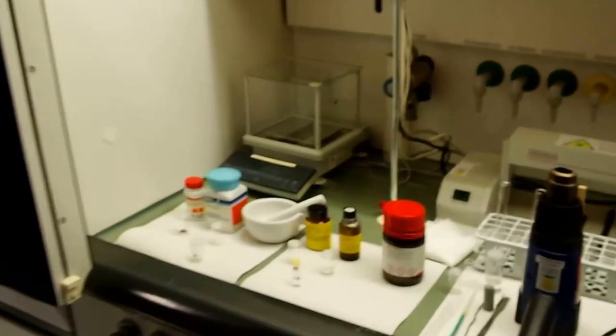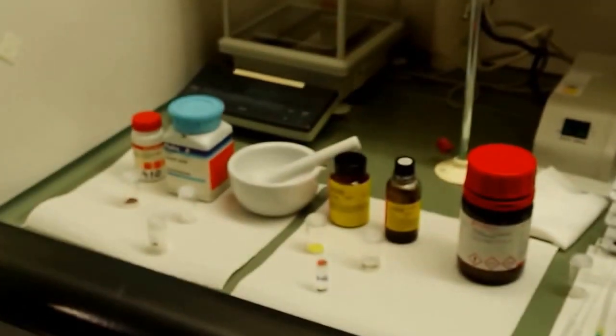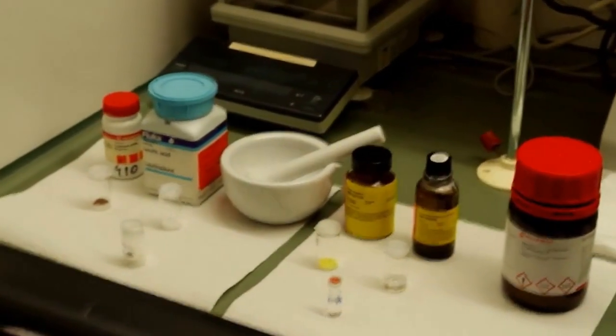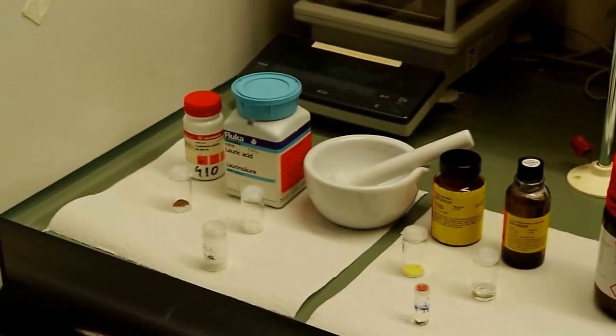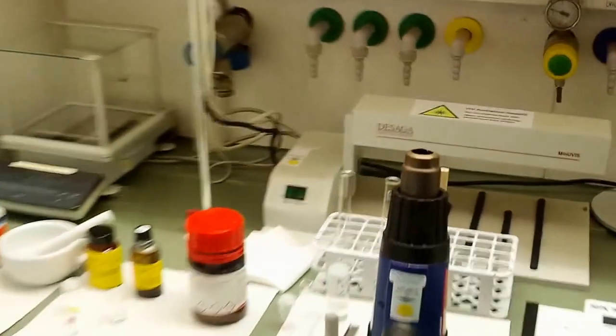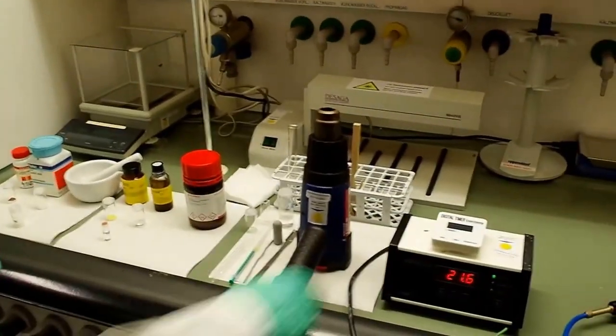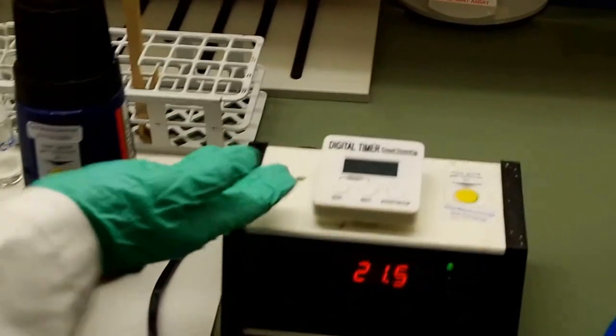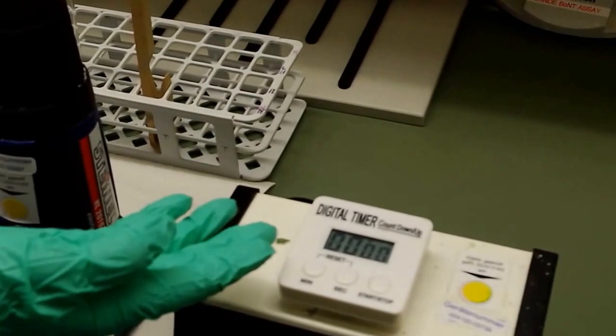Like if you cook something, what you need is your ingredients. Here we have all the chemicals we need to make the cadmium sulfide nanocrystals. We have our heating system, which is not an oven in our case, but a heating gun. Here we can adjust the temperature we need. Here we have our thermosensor, our temperature controller. We need a stopwatch to take the time.